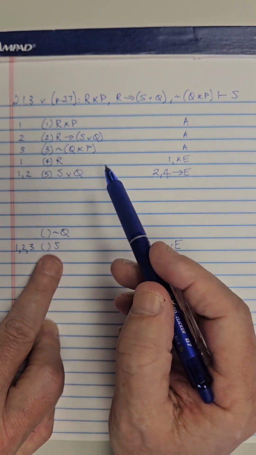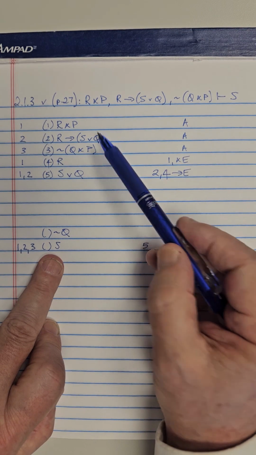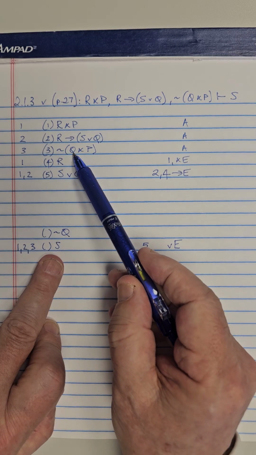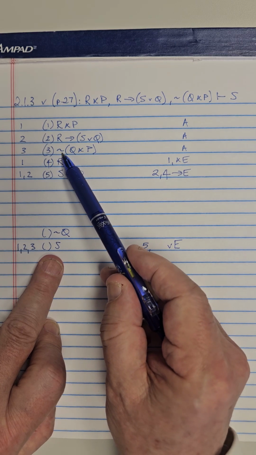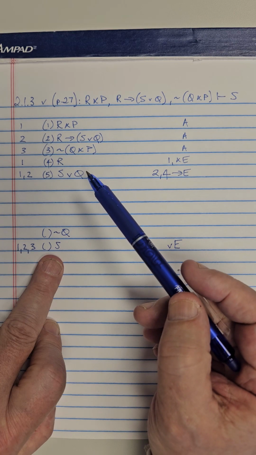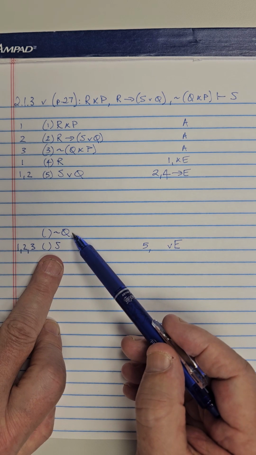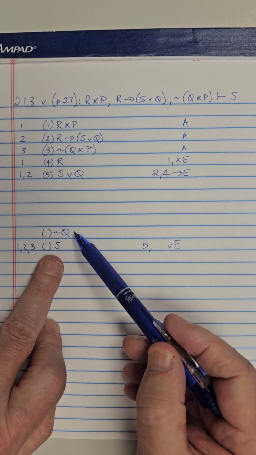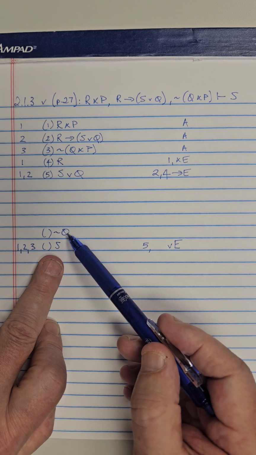But clearly, not Q is not itself up here. We've got Q here, and we've got Q here as the left conjunct of a conjunction that is negated. So clearly we can't get not Q by any elimination rule, and nor is there an introduction rule for the negation sign.